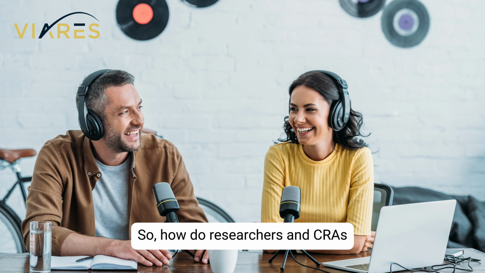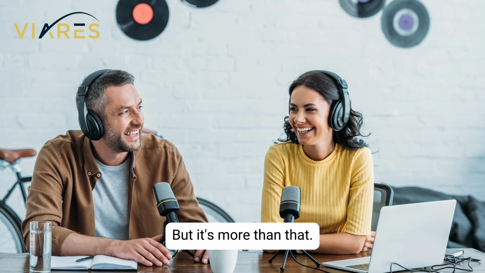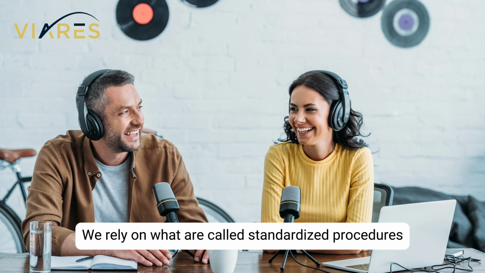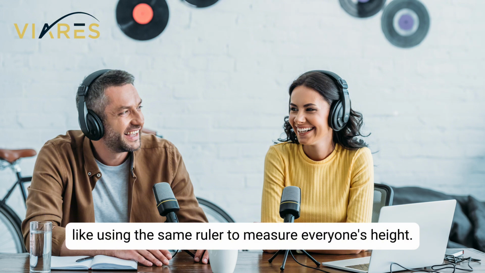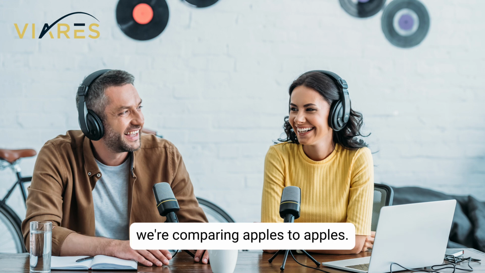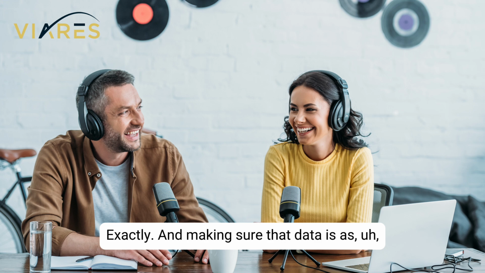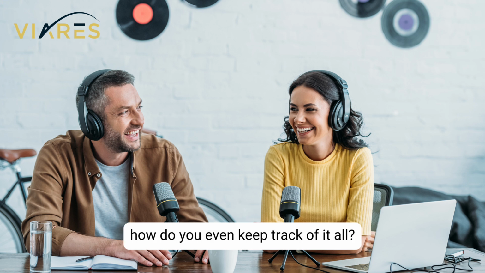So how do researchers and CRAs try to overcome those challenges? Well, being organized is definitely important, but it's more than that. We rely on what are called standardized procedures to ensure consistency. It's like using the same ruler to measure everyone's height. This helps minimize errors and make sure that we're comparing apples to apples. That makes sense. It's about creating a level playing field and making sure that data is as reliable as possible.